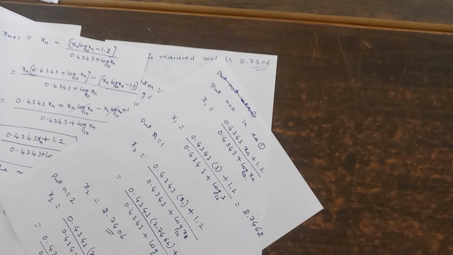If you put x equals 2, you will get 10. So divided by 10, x1 equals 2.1.